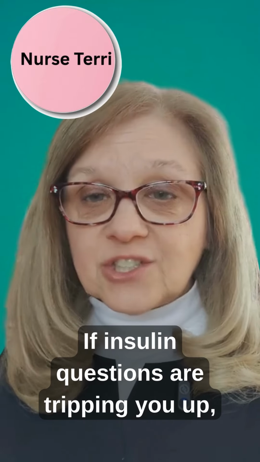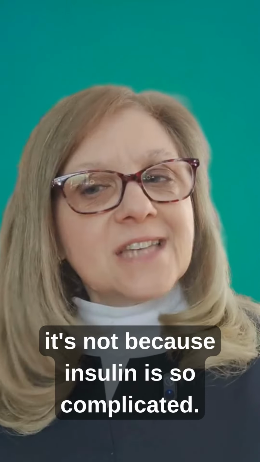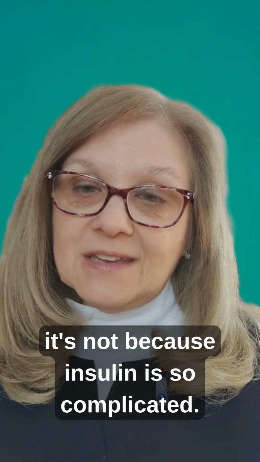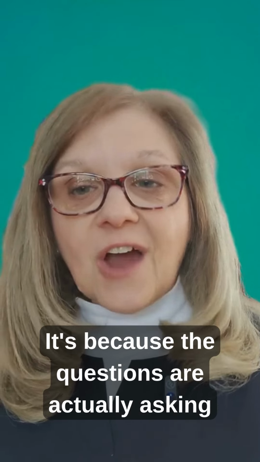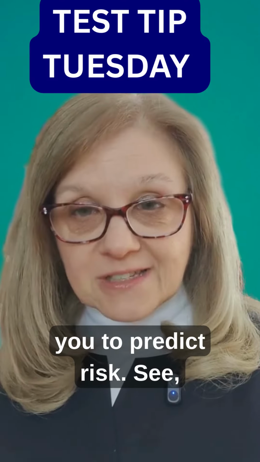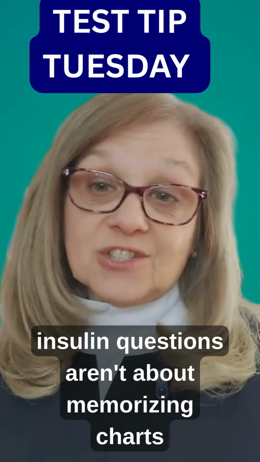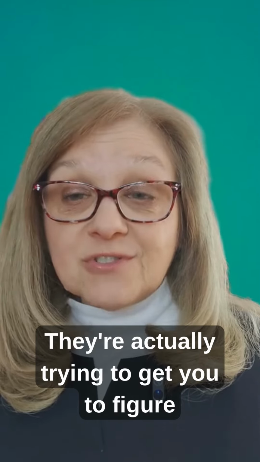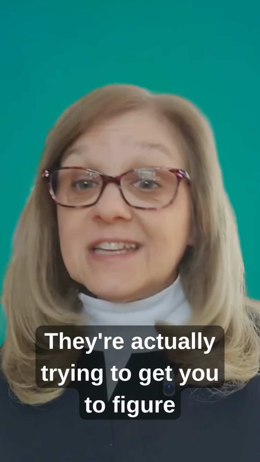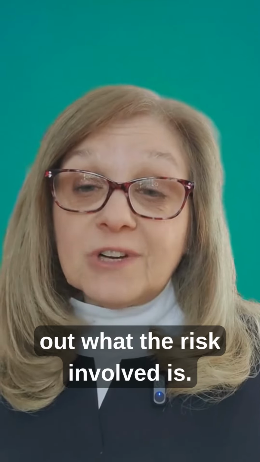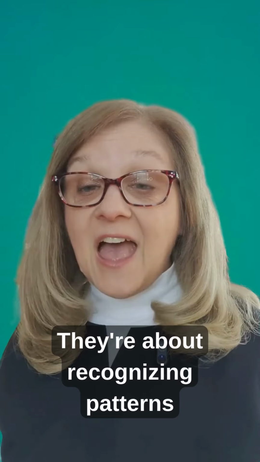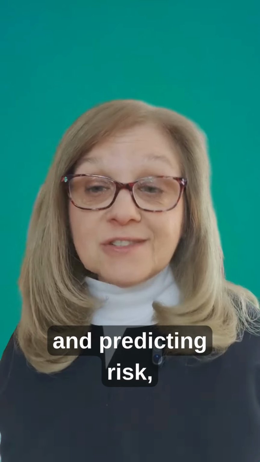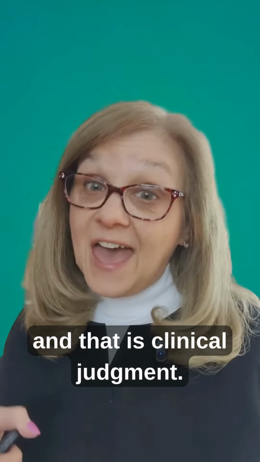If insulin questions are tripping you up, it's not because insulin is so complicated, it's because the questions are actually asking you to predict risk. See, insulin questions aren't about memorizing charts or tables or graphs or numbers. They're actually trying to get you to figure out what the risk involved is. They're about recognizing patterns and predicting risk, and that is clinical judgment.